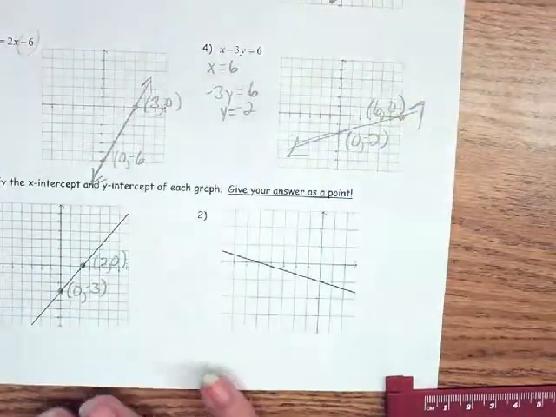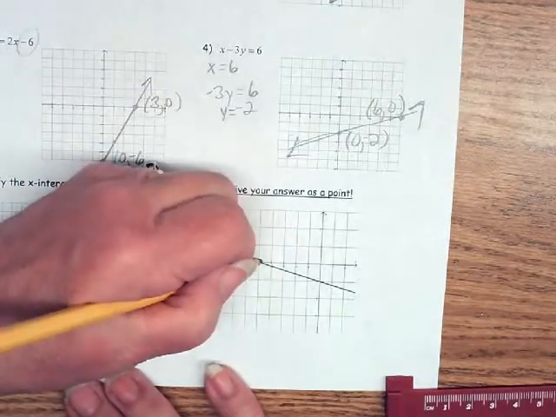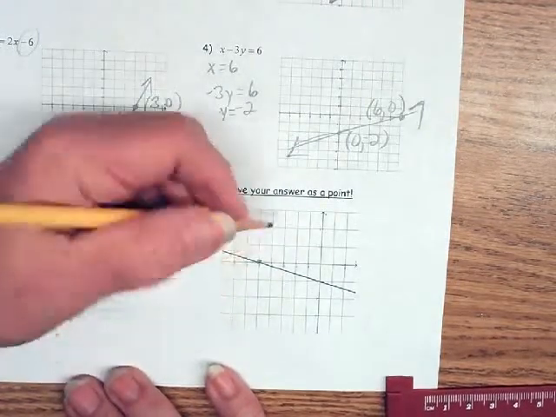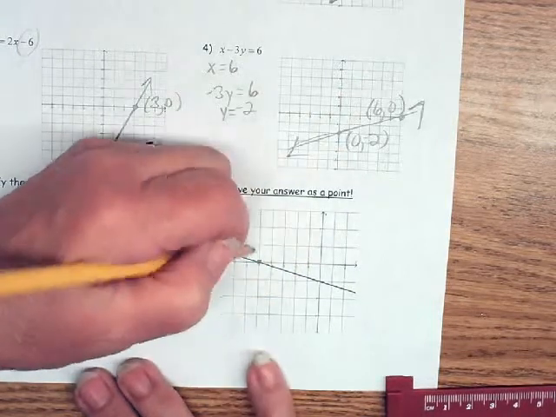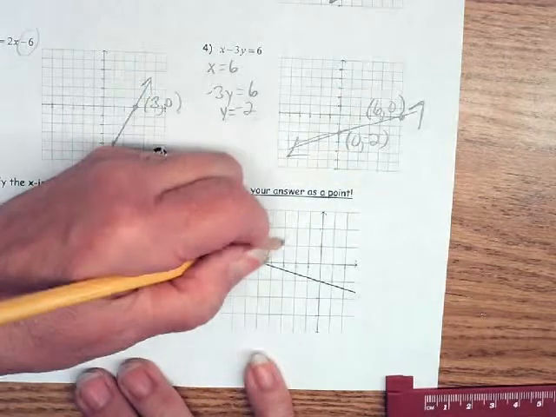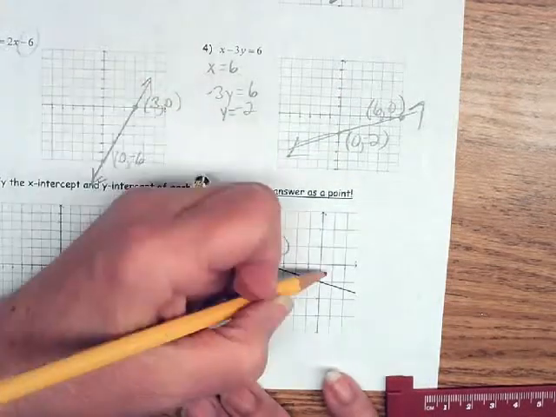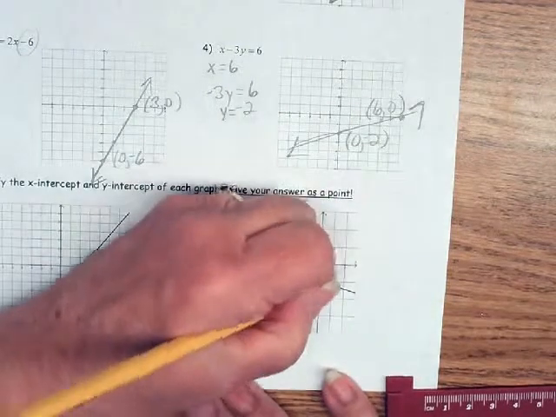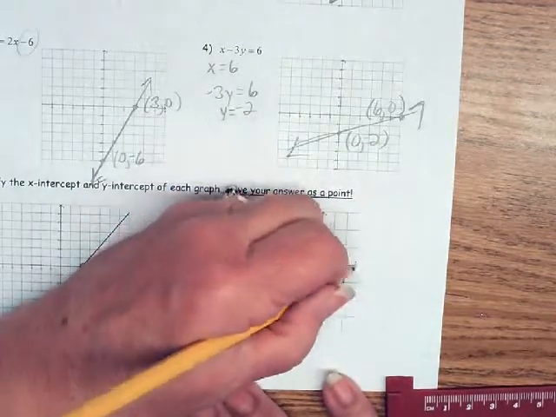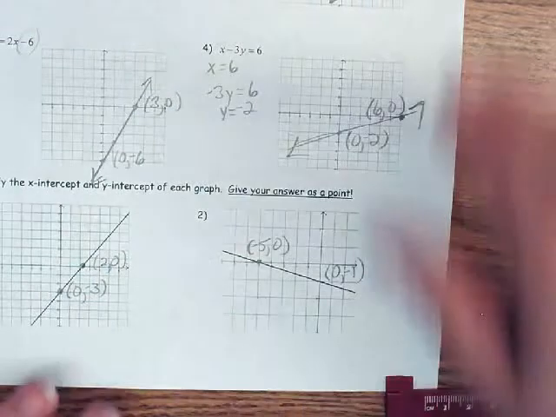One more, and we've got it. This one, the x-coordinate for the x-intercept is -1, 2, 3, 4, 5. -5, comma 0. And the y-intercept, the x-coordinate is 0, and the y-coordinate is -1.